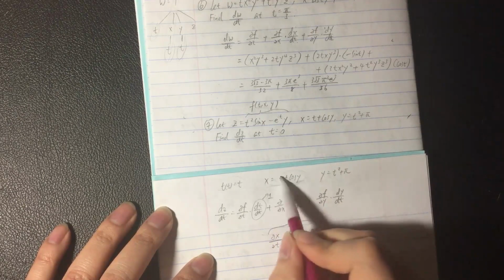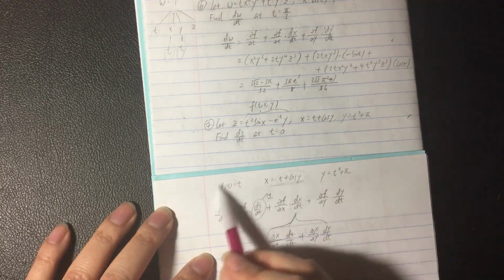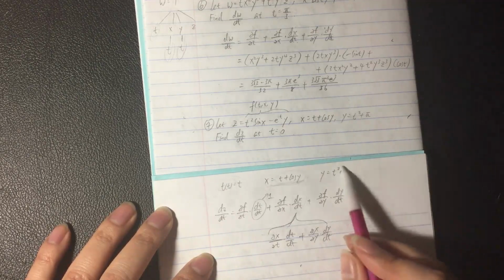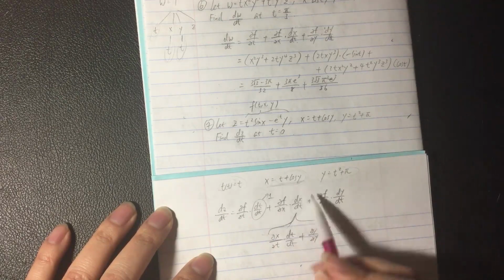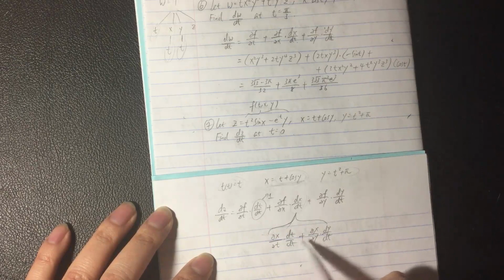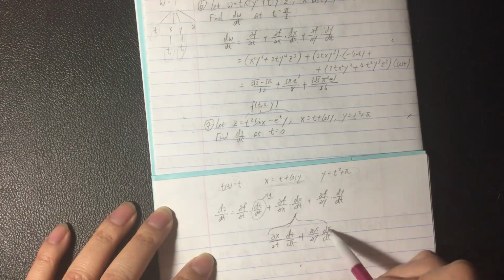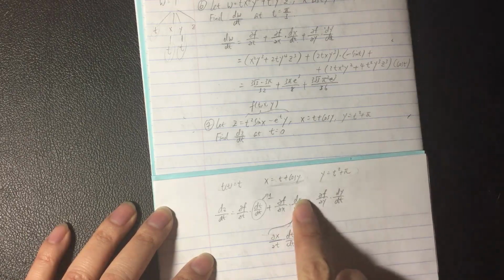Because this function has two variables, t and y, we treat t as a constant, as identity function t, and y is a function of t. So I have delta x over delta t times dt over dt plus delta x over delta y times dy over dt.